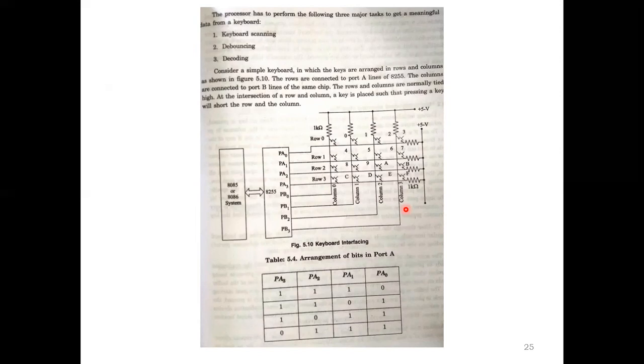Here they are using 8255 because we are connecting with the 8085 system. 8255 has 3 ports, port A, port B and port C. Here we are connecting with port A. The rows and columns are connected with the plus 5 volt power supply.